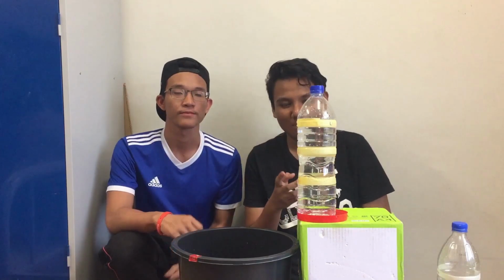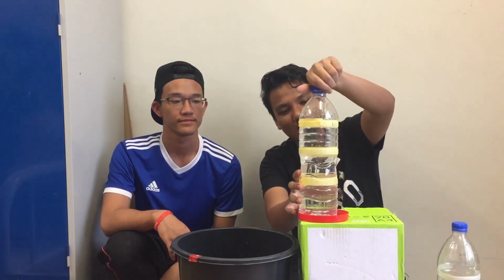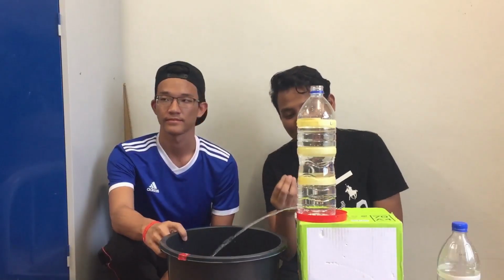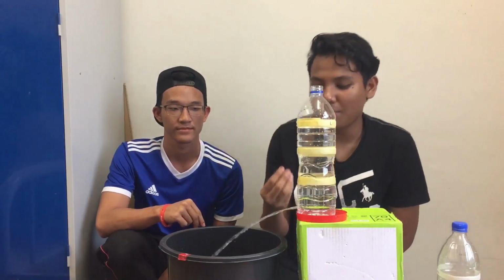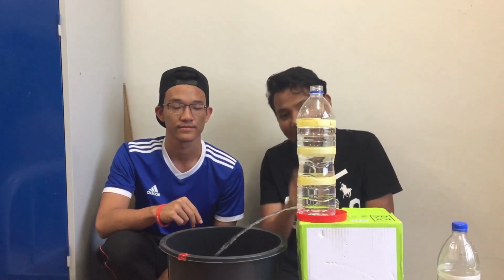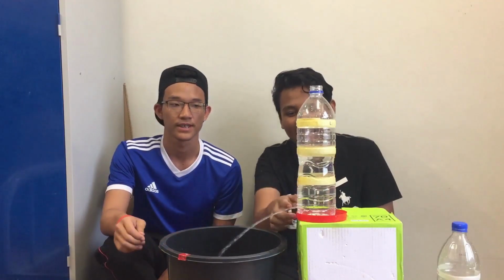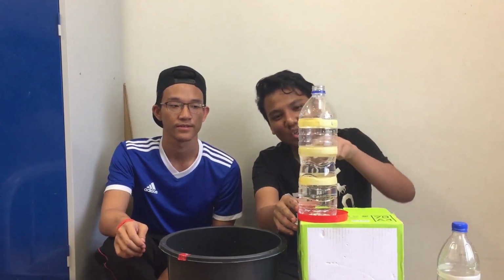I will show you experiment 1. First, we open the bottle and see the water coming out of the bottle is faster at level 3, and wait until level 2. And then we go to level 2.